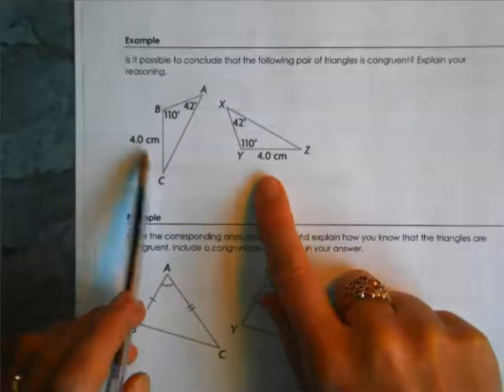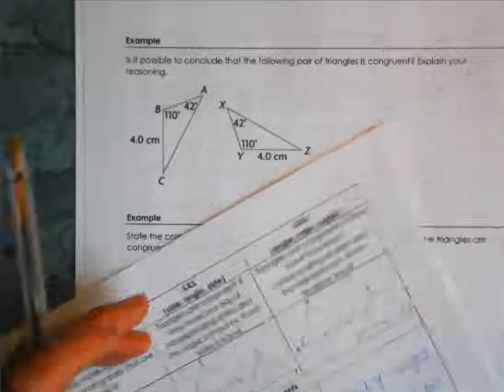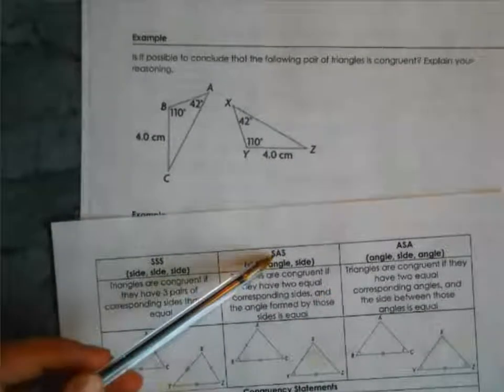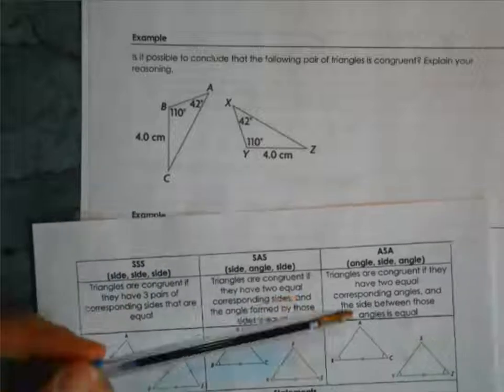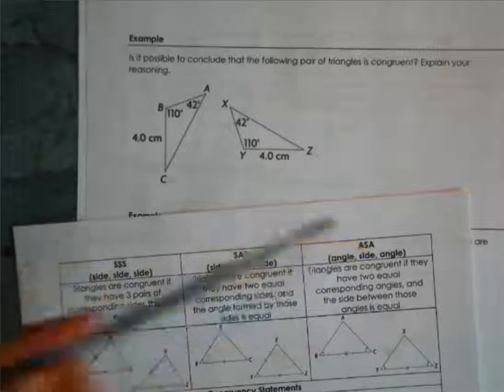So we only have one side, so we don't want to use that. Now the other options we had are side, angle, side. So again, we only have one side, so we're probably not going to use that. And then the other option that we have here is angle, side, angle.